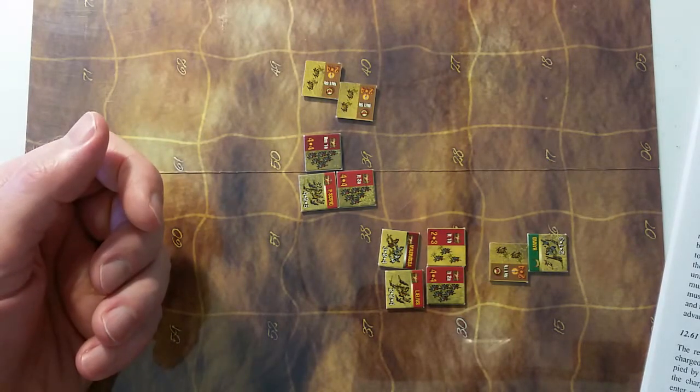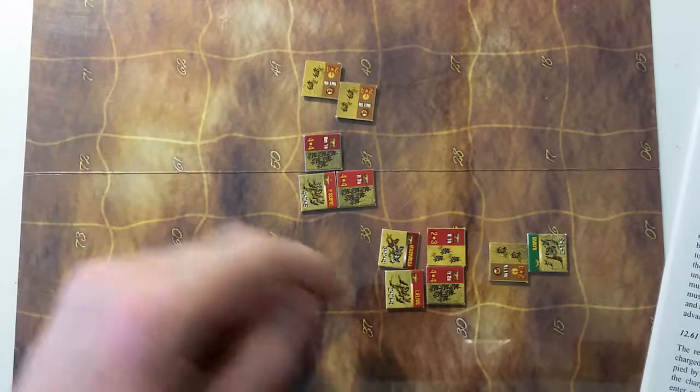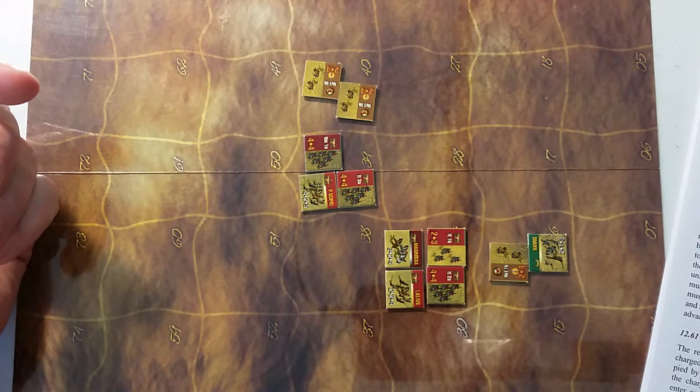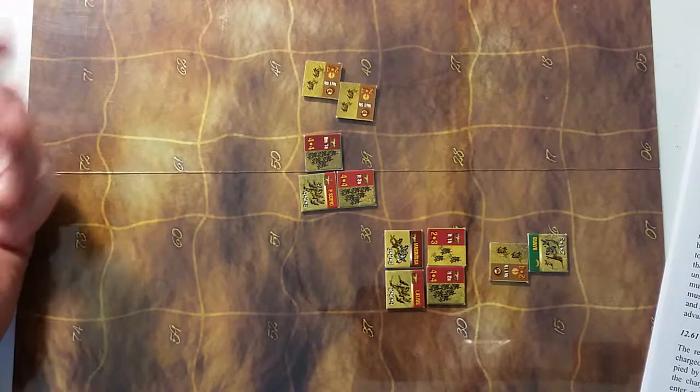So I think it's time to pack this one in and look at another scenario to get more rules involvement. Yeah, I don't really have anything more to say about it right now.